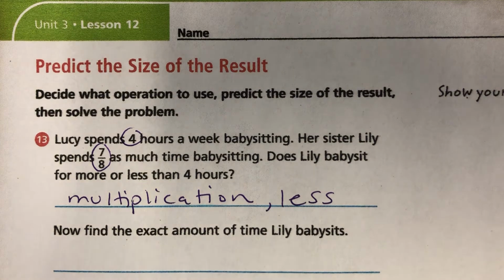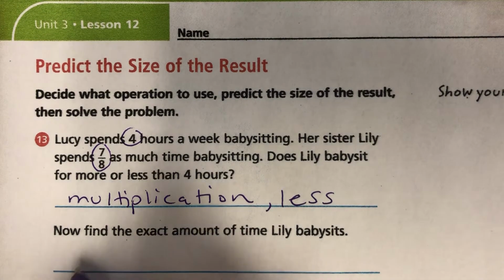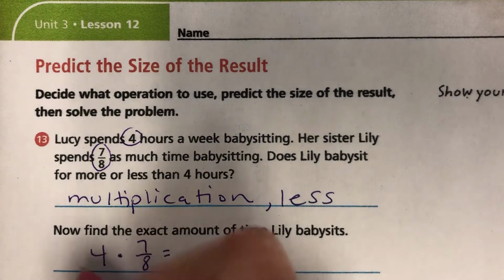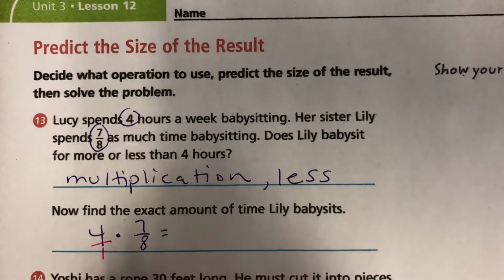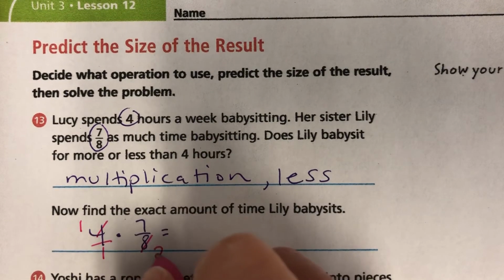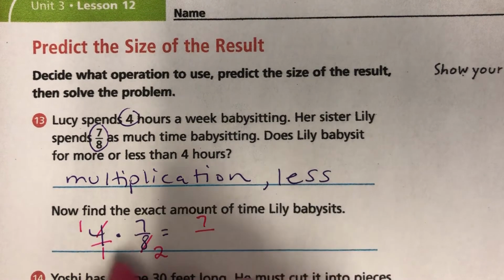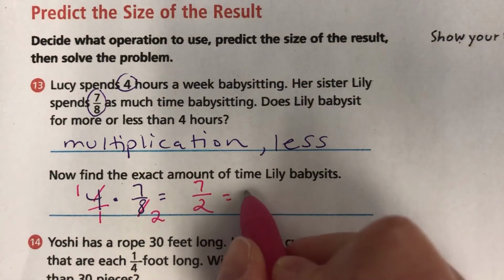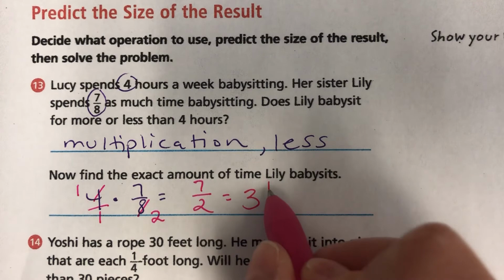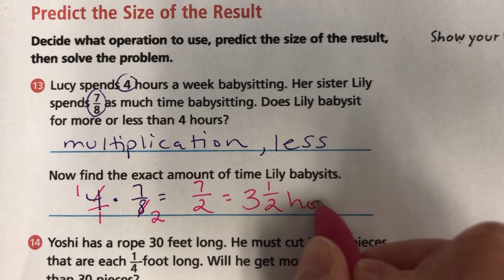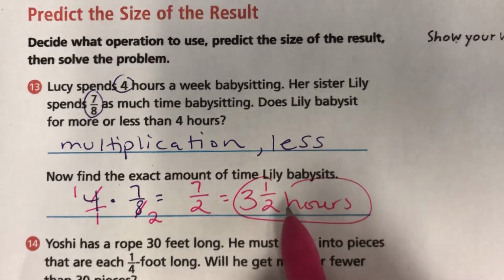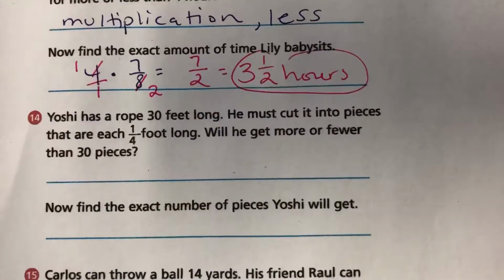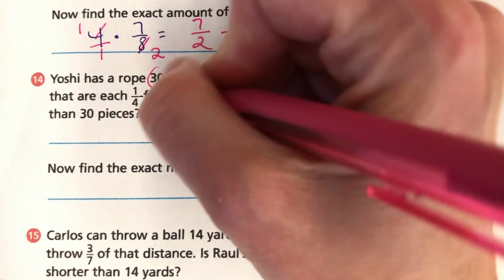So now it says find the exact amount. Well, we just said it's multiplication, right? So we need to take 4 times 7/8. Let's solve it out. Put a 1 underneath that 4. Let's cross simplify. 4 goes into 4 once and into 8 twice. 1 times 7 is 7. 1 times 2 is 2. Let's change this to a mixed number. 2 times 3 is 6, and 6 plus 1 is 7. So she babysits for 3 1/2 hours. Is 3 1/2 hours less than 4 hours? You betcha.